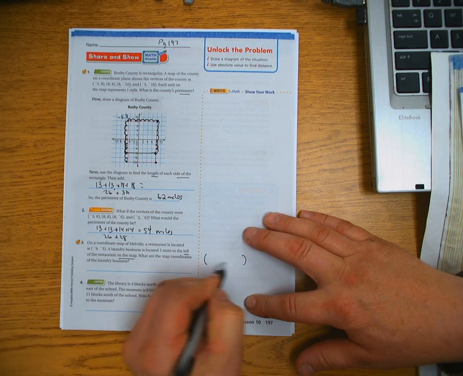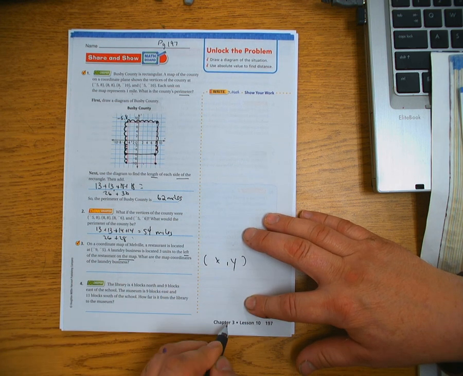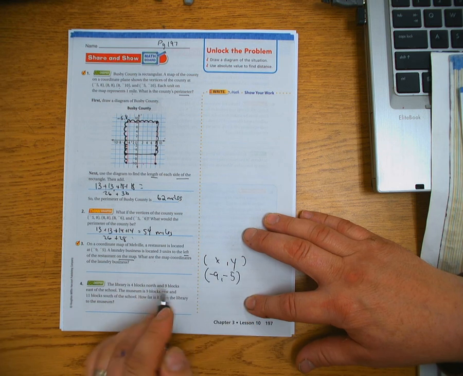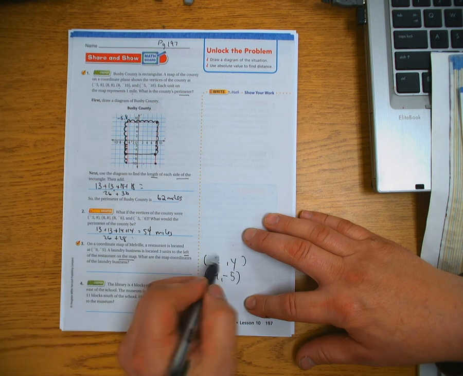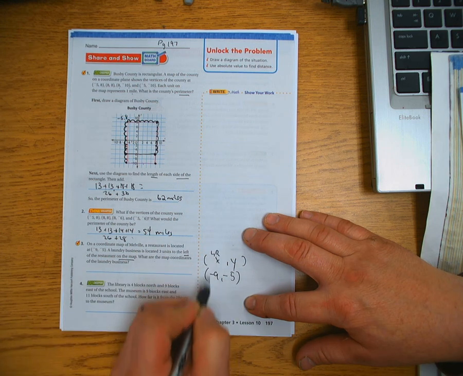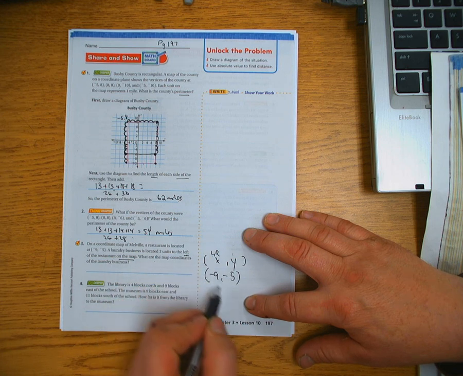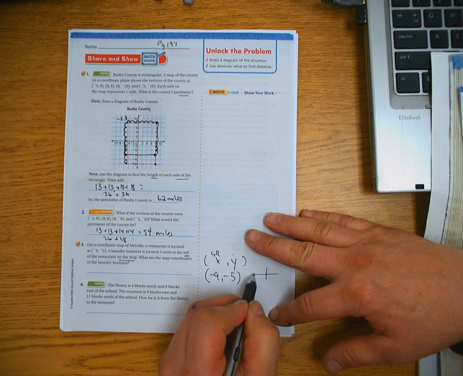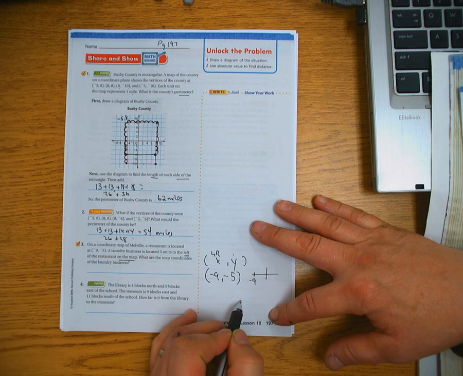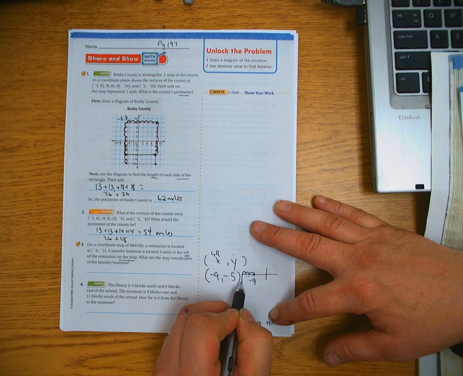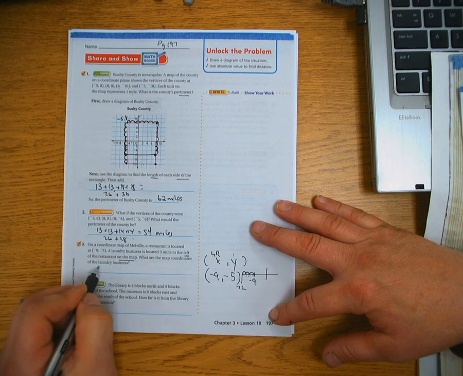So remember, X and Y, -9, -5. Left and right is your X movements. These are up and down. So I'm going to go 3 units to the left. So I'm at -9, 3 units to the left, 1, 2, 3, that would be -12.